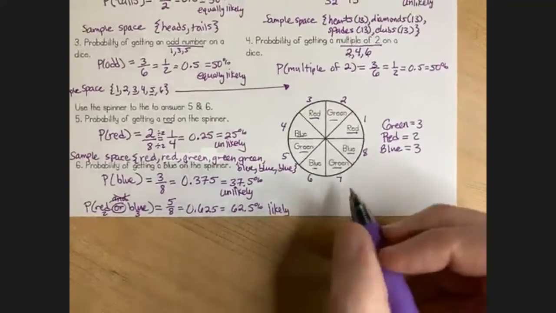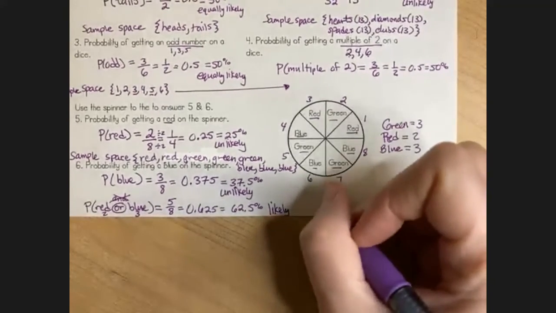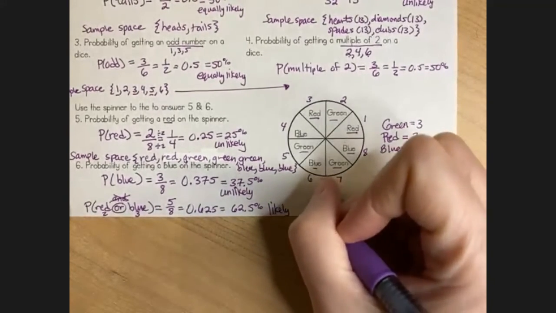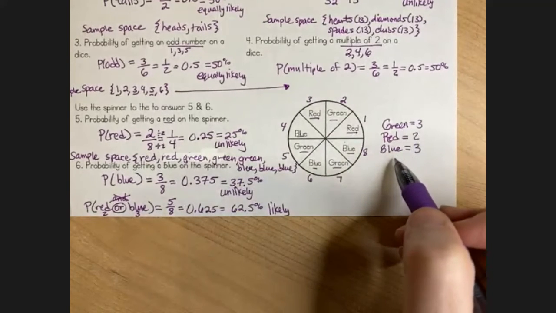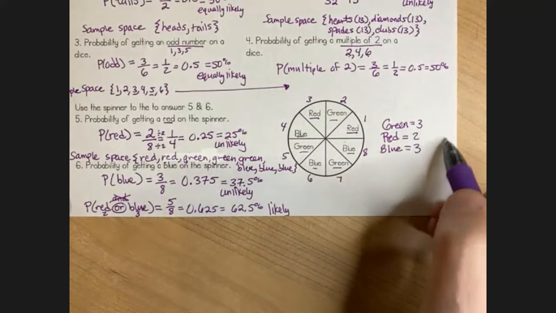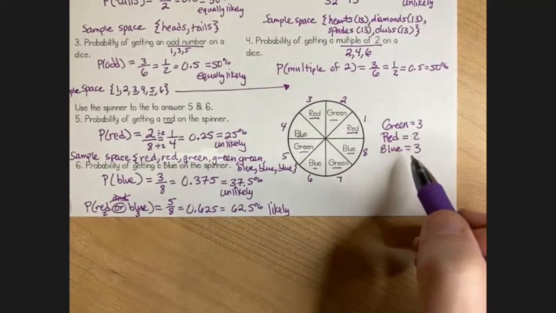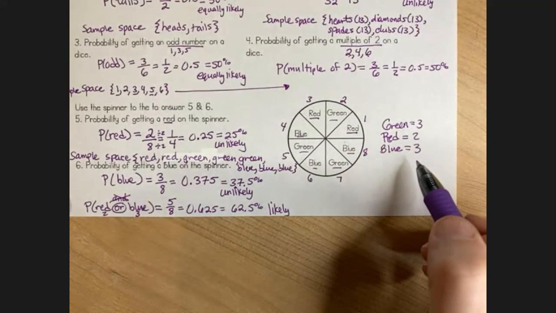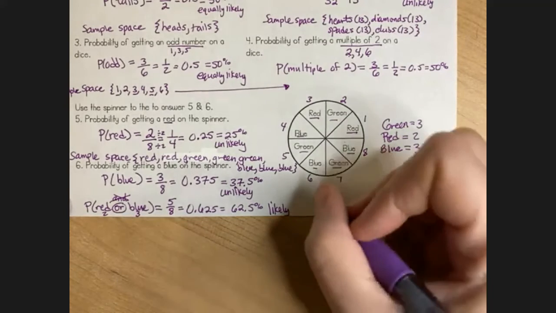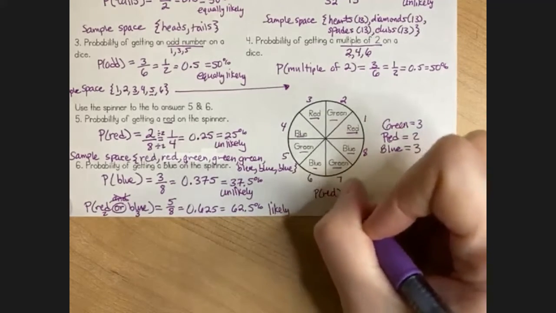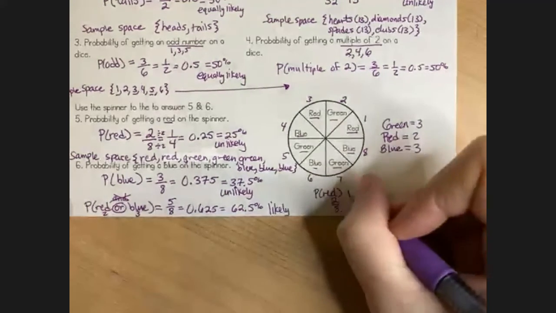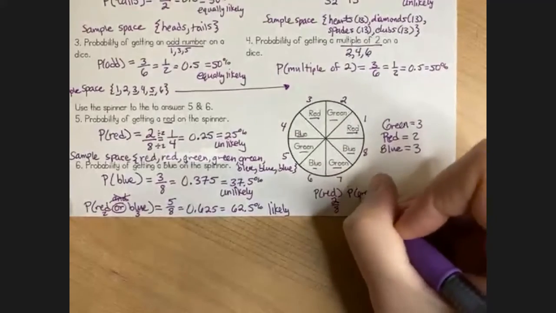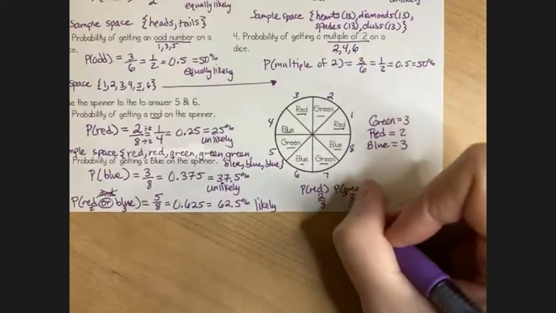Now, if you remember from the video that you watched with Math Antics, probabilities of each of these occurring, the red, the green, and the blue, should add up to 100% or 1 whole. And so just a reminder of that. So my probability of my red was 2 out of 8. My probability of a green is 3 out of 8.